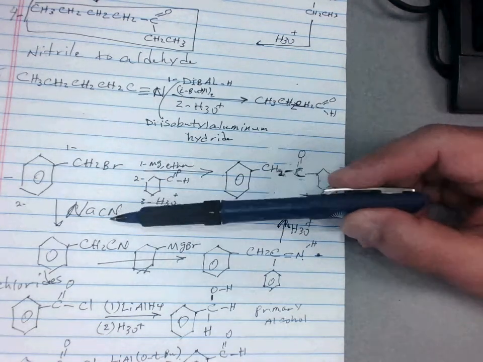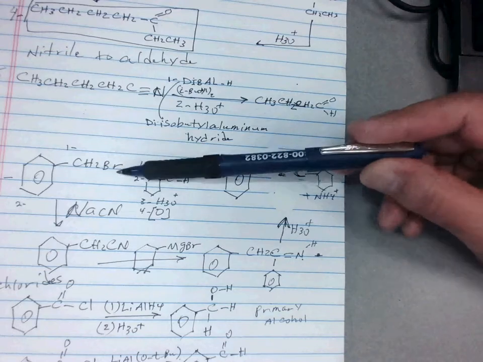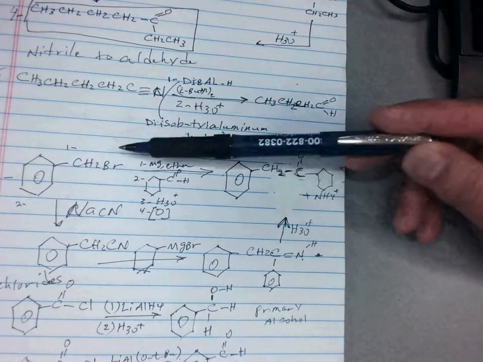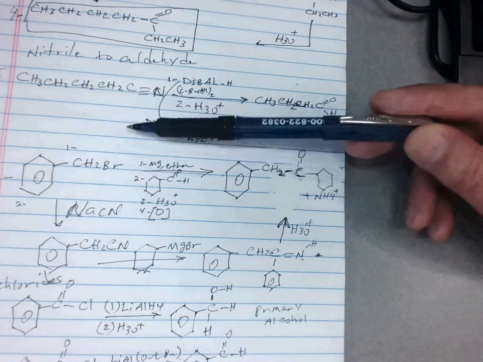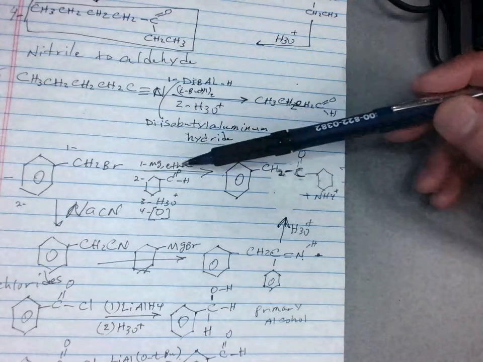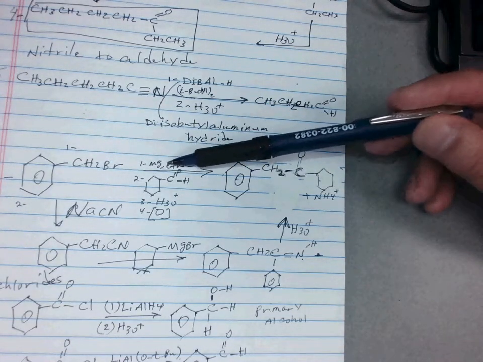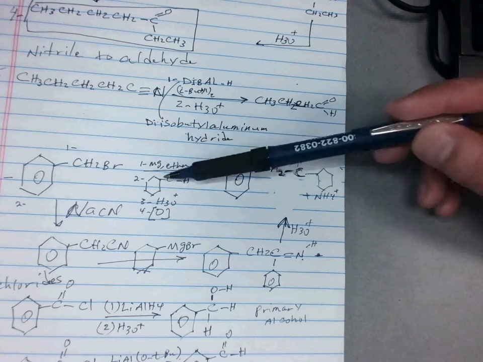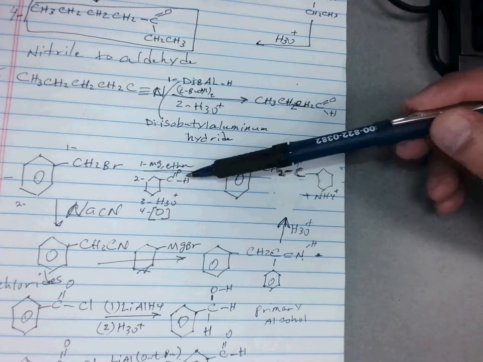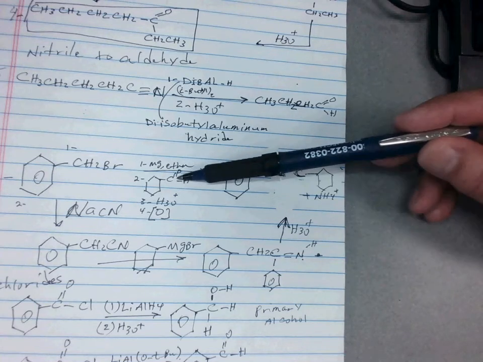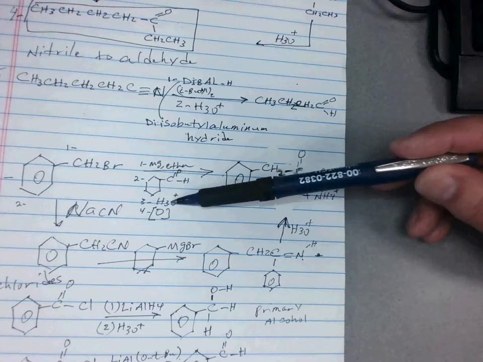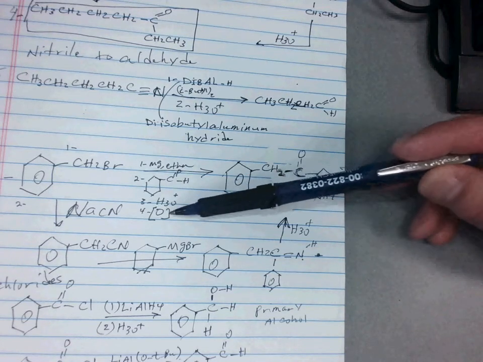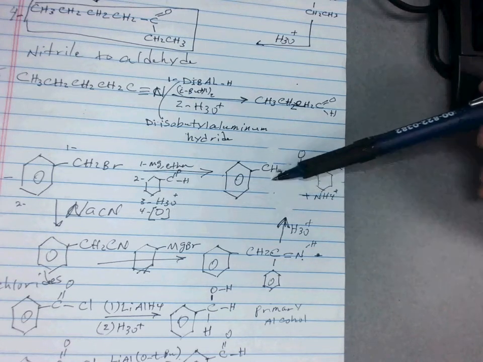If you don't want to use a nitrile, then you can use what you learned before. You can treat your alkyl halide, here is benzyl bromide, with magnesium and ether first to make a Grignard reagent. Then add the aldehyde like we did before. And when you add the aldehyde, then you need to acidify it. Then when it's acidified, you're going to get an alcohol. When the alcohol is oxidized, then you're going to get a ketone.